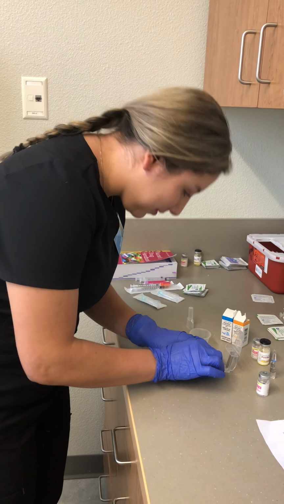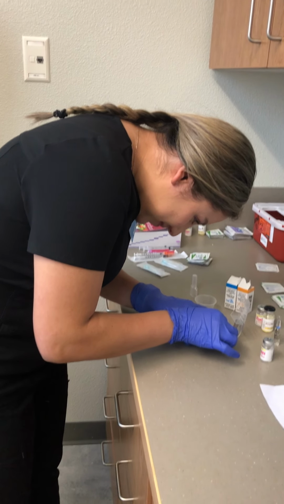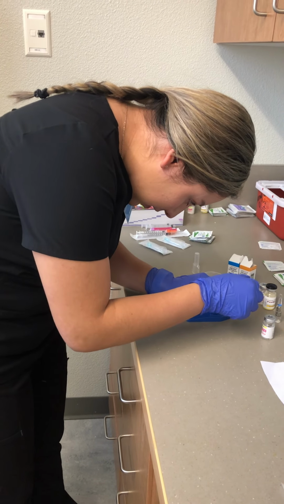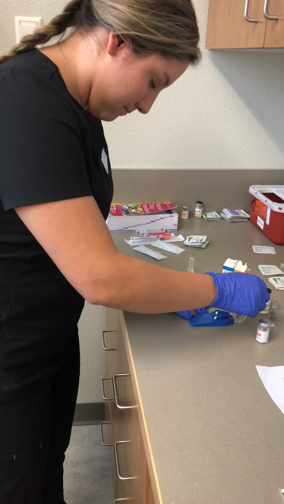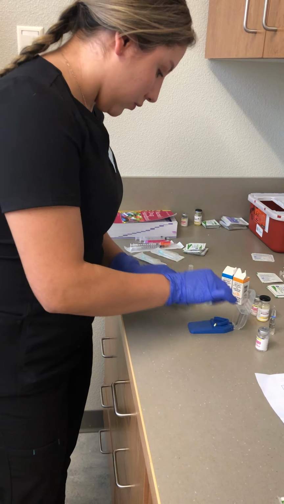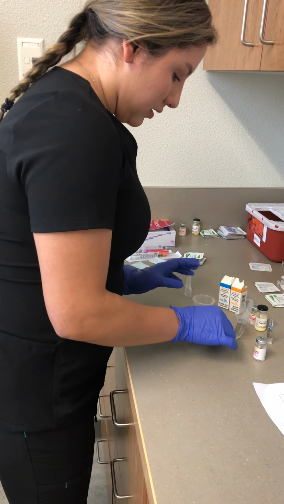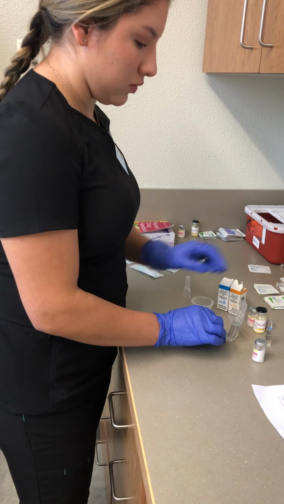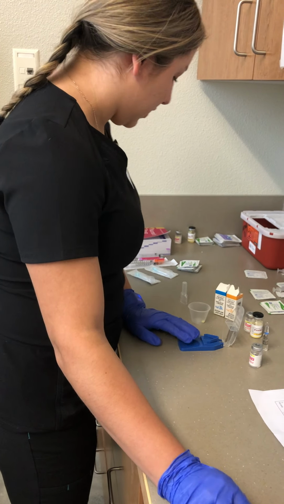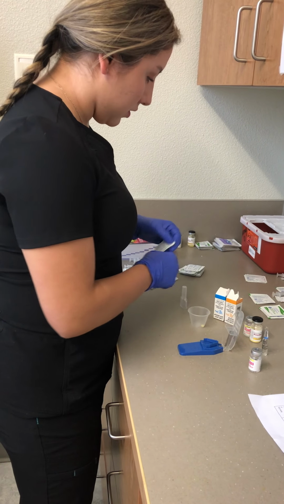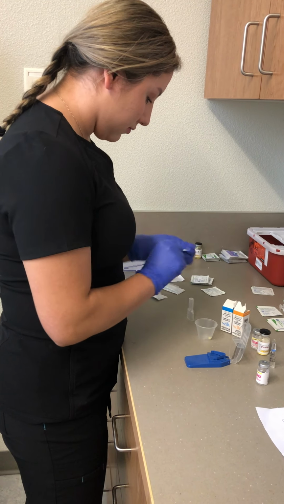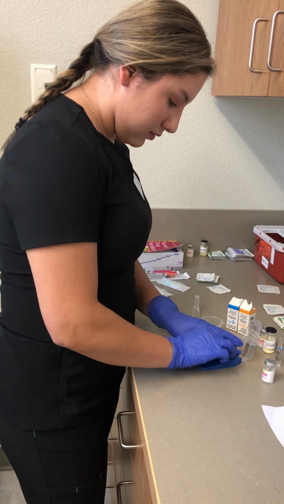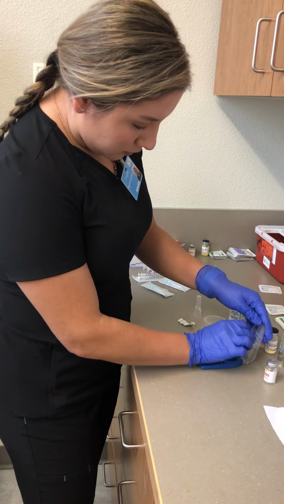So I'm using half, and then I'll dispose this one appropriately, and I would re-clean it for the next use.